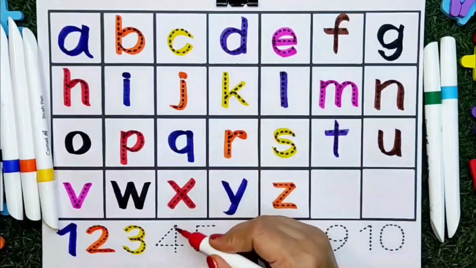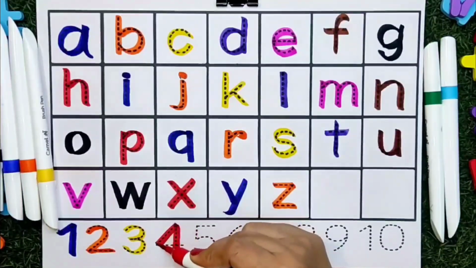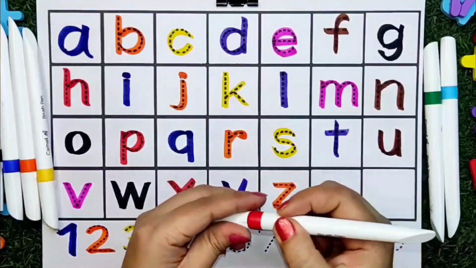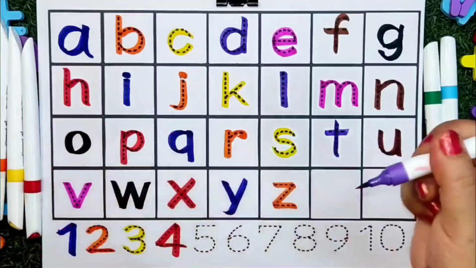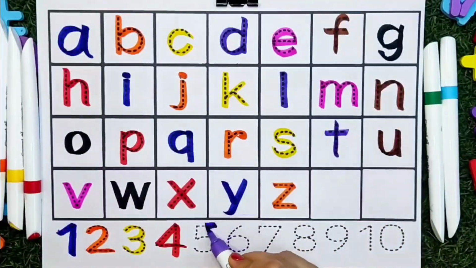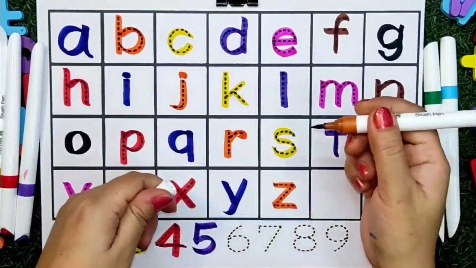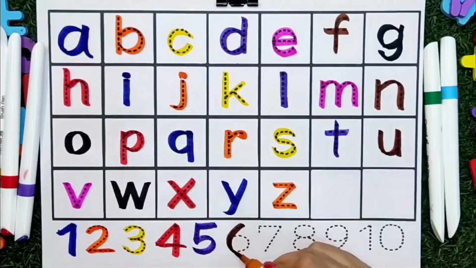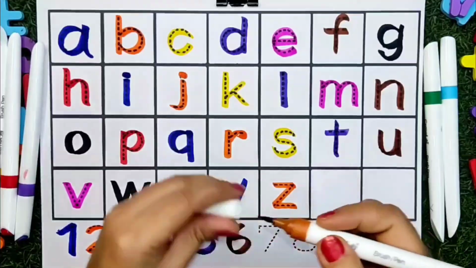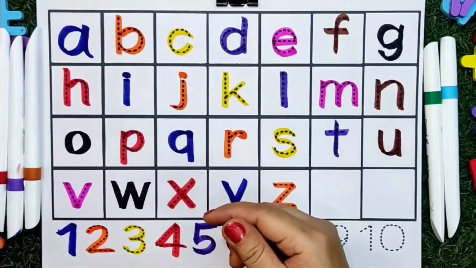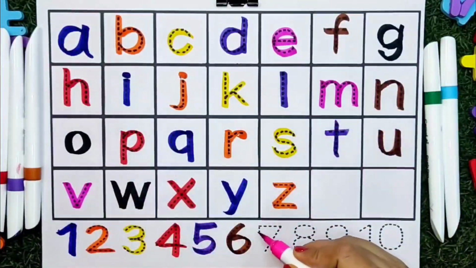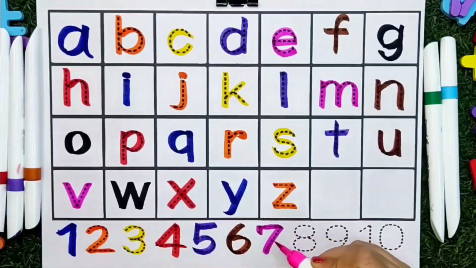Red color. 4. Purple color. 5. Brown color. 6. Pink color. 7.